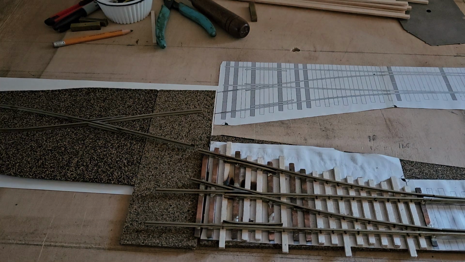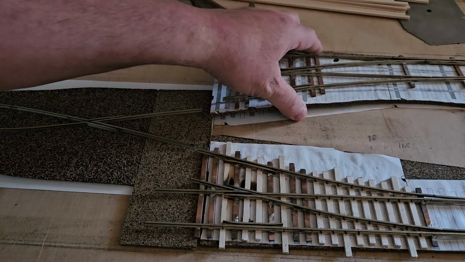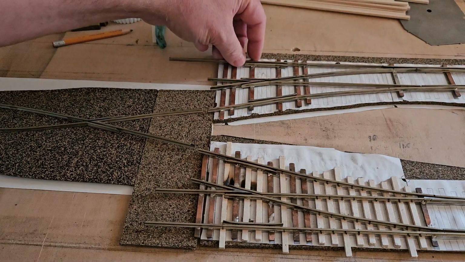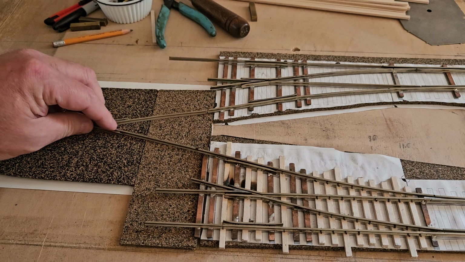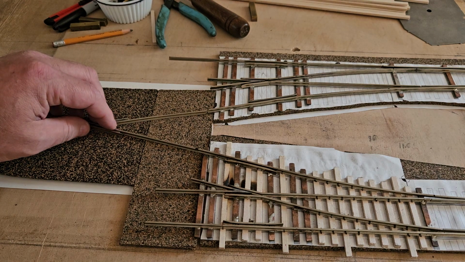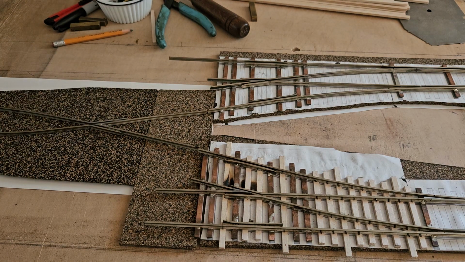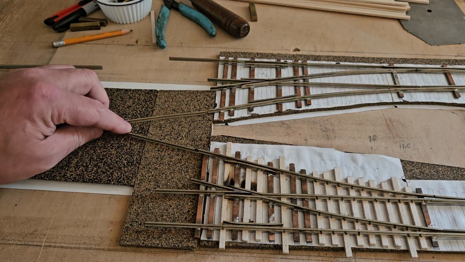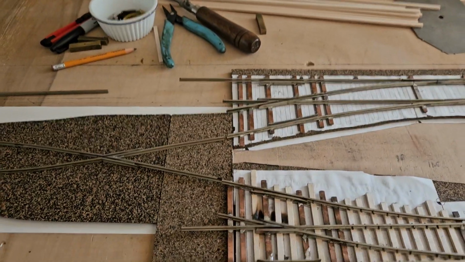Okay, here's the other number 4 switch. Goes into place here, lines up here. Now, mind you, these are not tacked down, these are not in place yet or anything. It still has some more adjustments. And as you can see, all I have to do is make a little bit of adjustment here on the frog here.